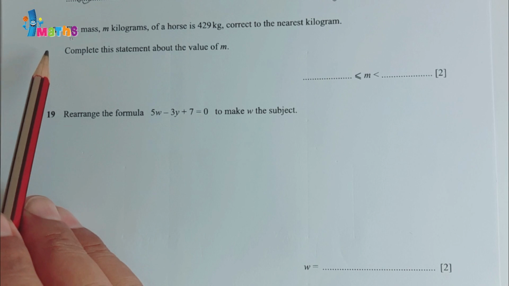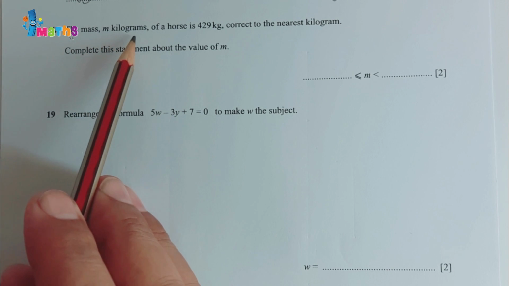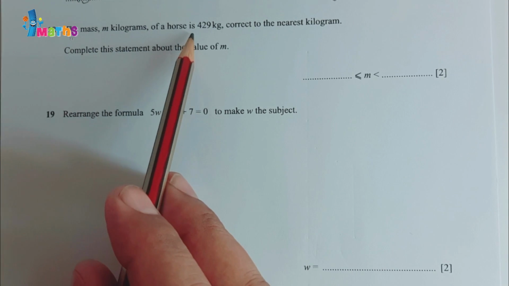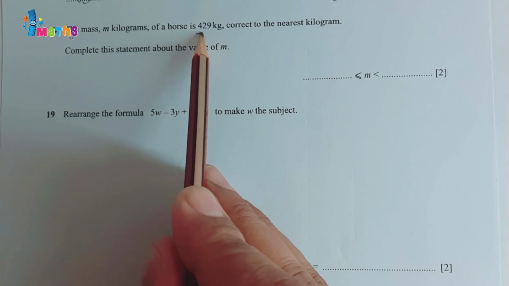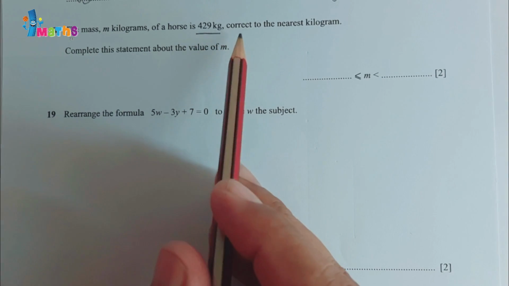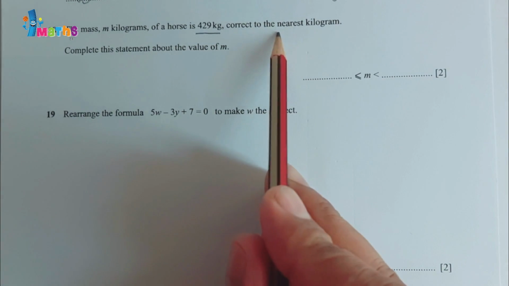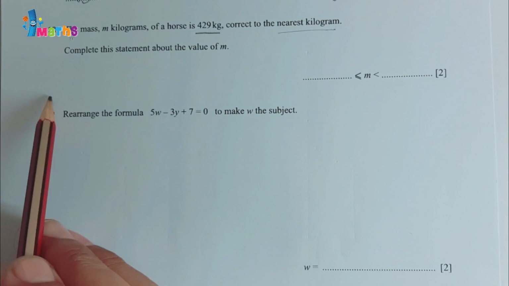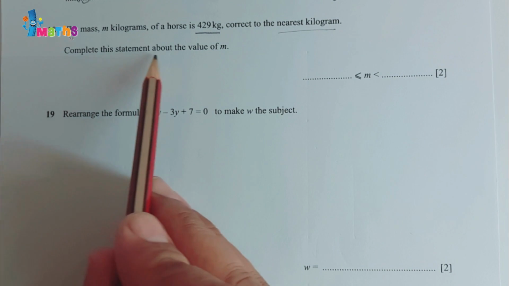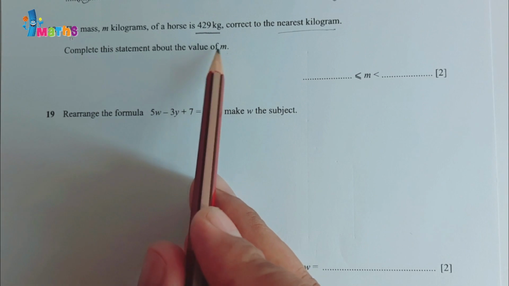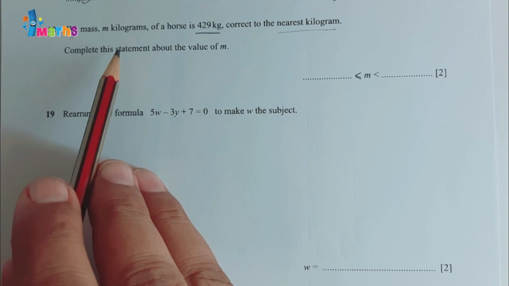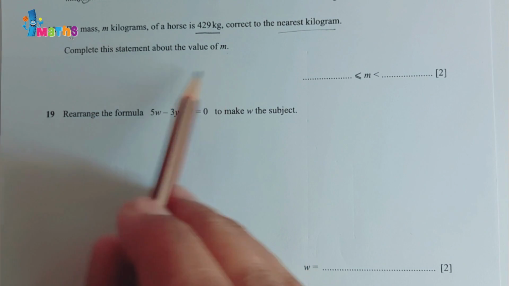Question number 18. The mass m kilograms of a horse is 429 kilograms, correct to the nearest kilogram. Complete this statement about the value of m. So we'll have to write down the lower bound and the upper bound for this one.